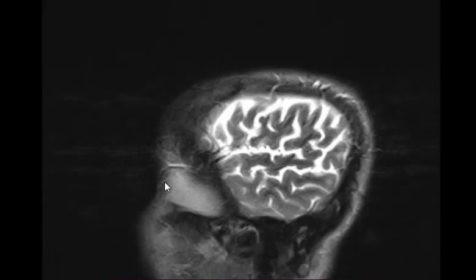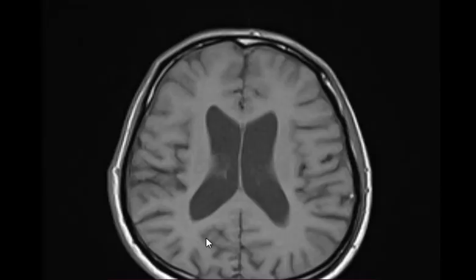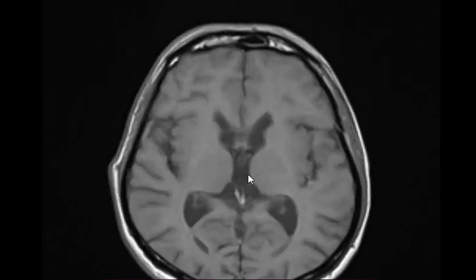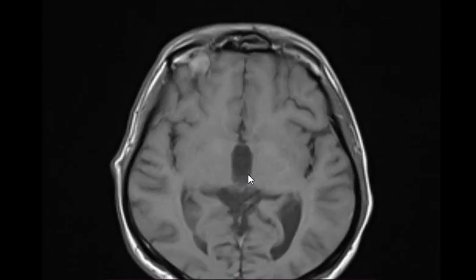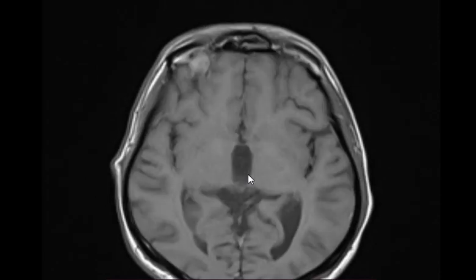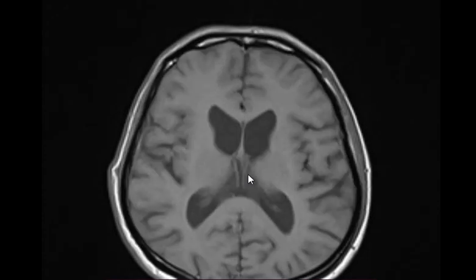T1 axial. Leave the mouse. Wait. Look here. What's going on? Dilated frontal horns. Why? What's going on with the basal ganglia? Atrophied basal ganglia. Okay? Show your colleagues.